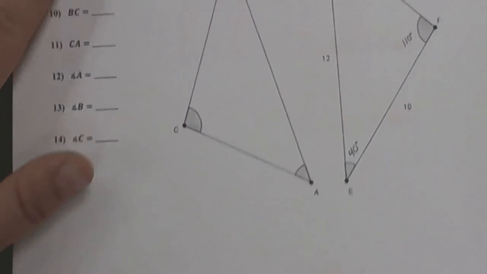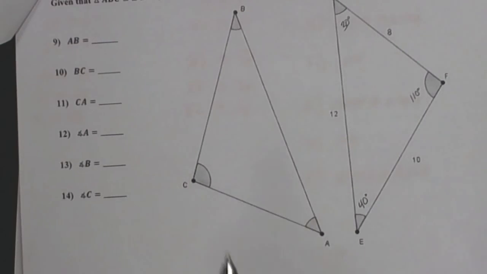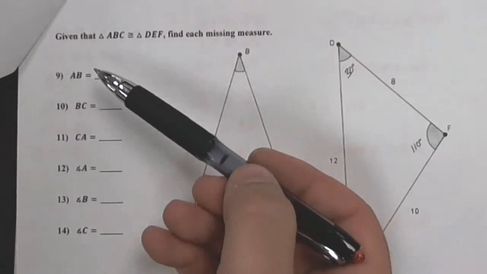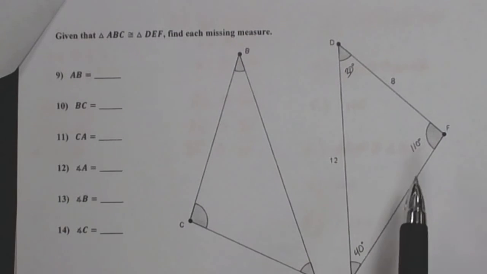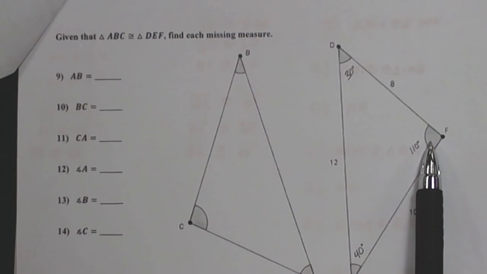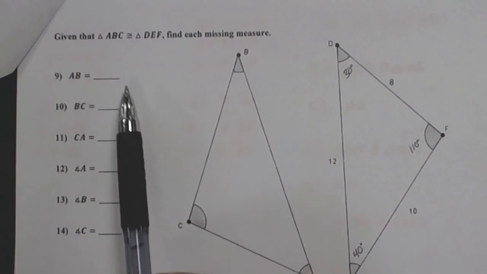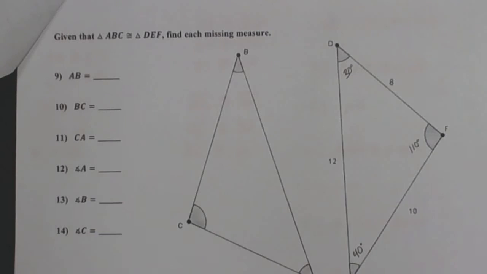There's the first page. On the back page, I give you 2 triangles, and at the top I tell you that those 2 triangles are congruent. I want you to find the actual measures. Angle F corresponds to which of those three angles? If angle F is 110 degrees, then whichever one it corresponds with and is congruent to would also be 110 degrees. So fill in those measures as you go.